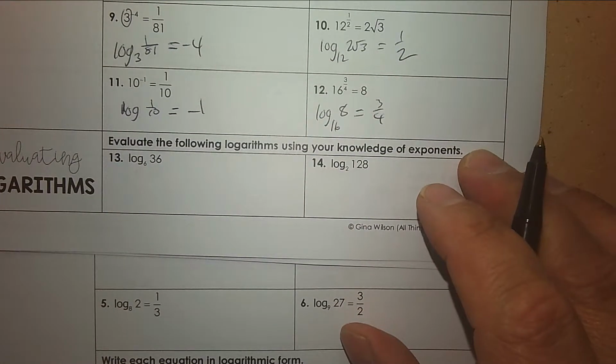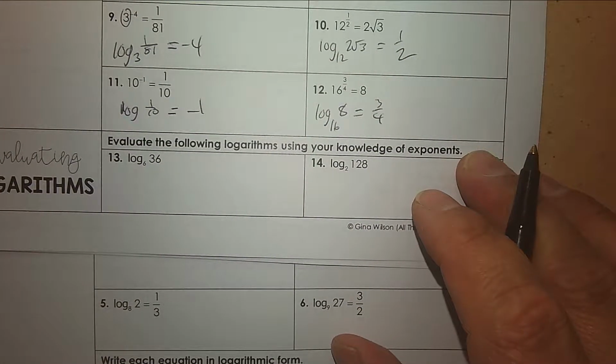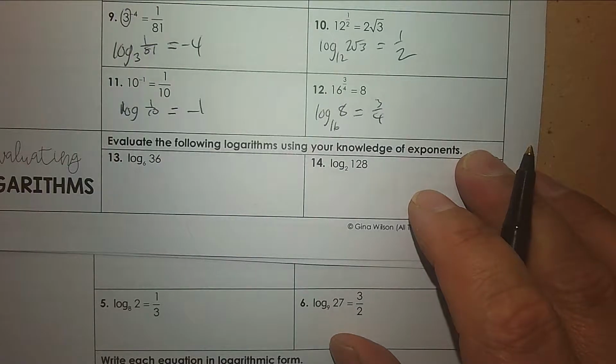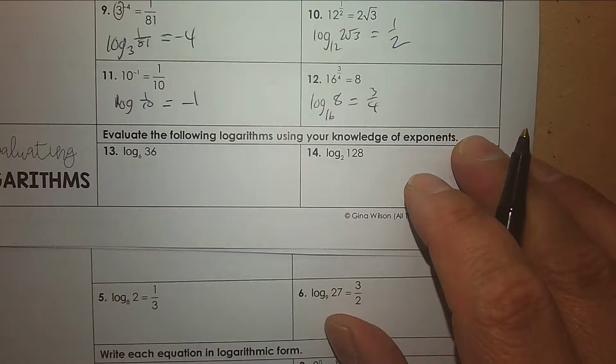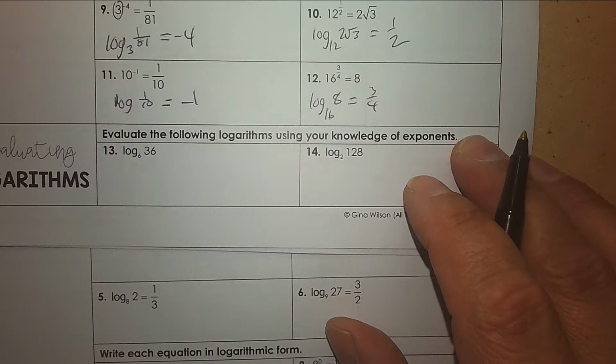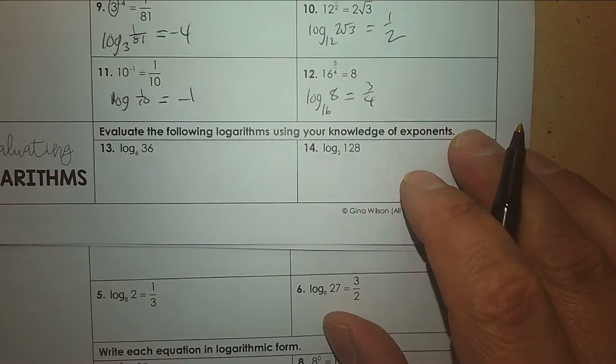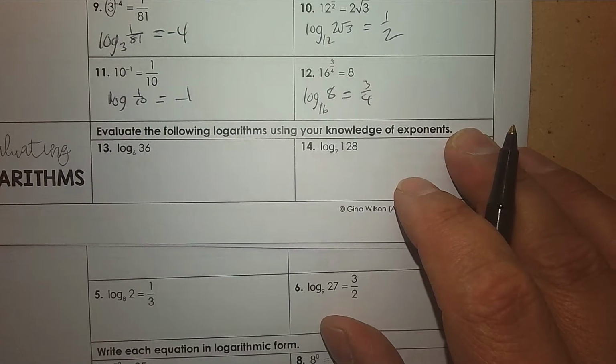So the first skill is if you have a logarithm, can you write it as an exponential? If you have an exponential, can you write it as a logarithm? How many parts do you have to worry about? 3, and when you practice, you'll actually remember it. The first time you see it, it gets more challenging.